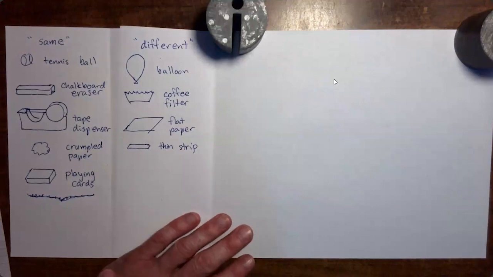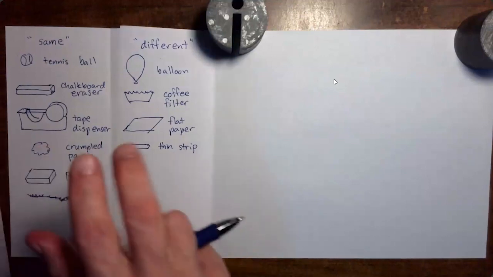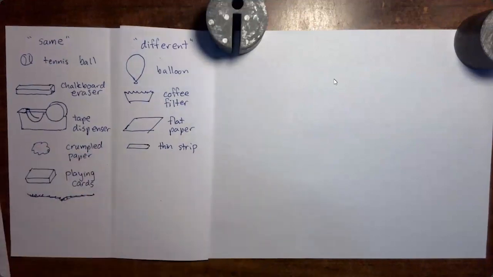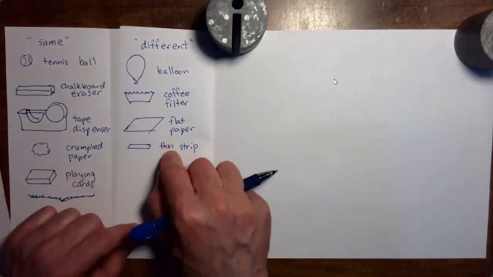Our question now is this: what properties of an object tend to put the object in the, quote, same group, and what properties of an object tend to put the object in the, quote, different group?